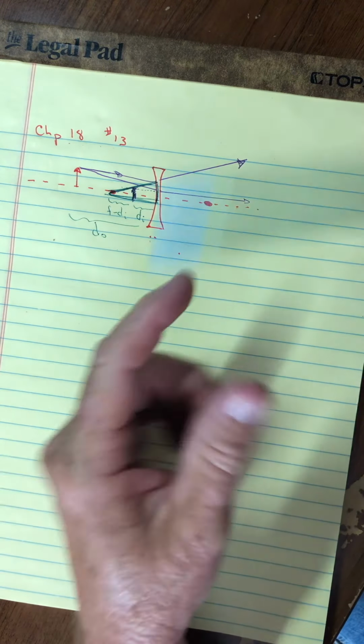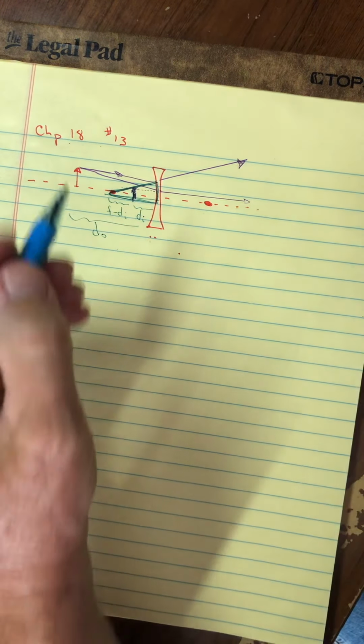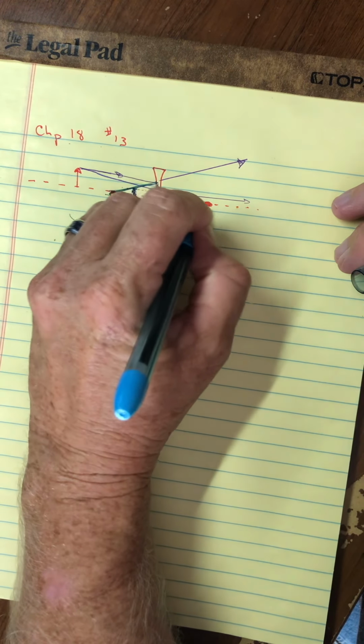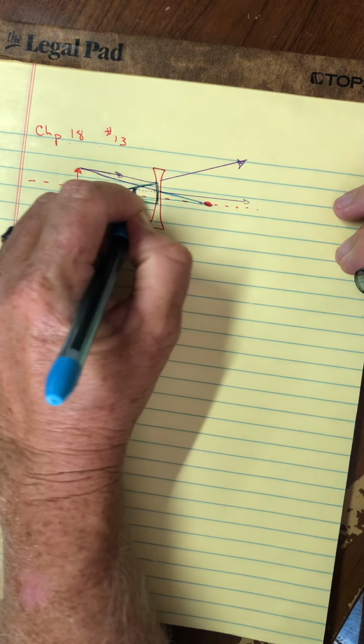And another set of triangles, maybe I'll do it in blue here, would be the one that would come all the way down, all the way to this focal point here.